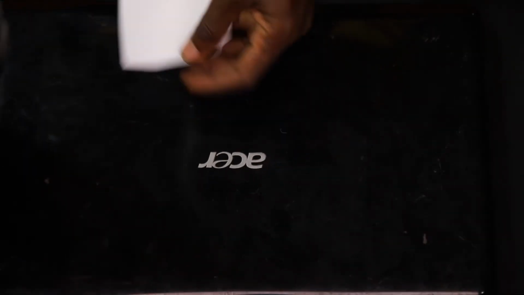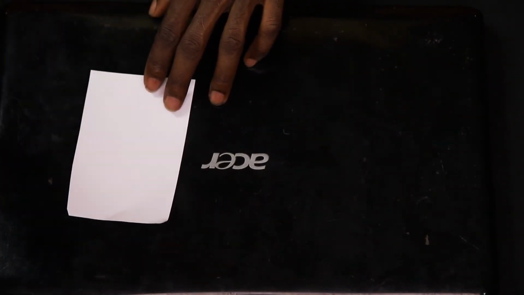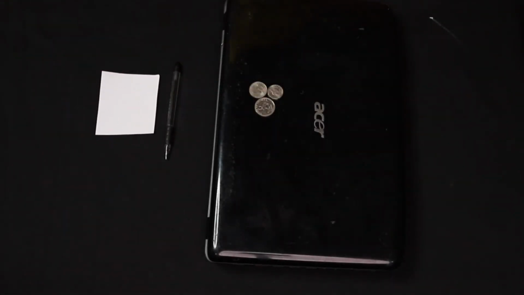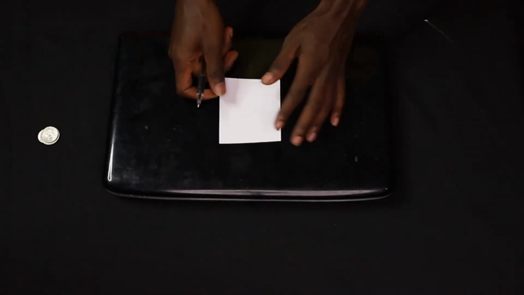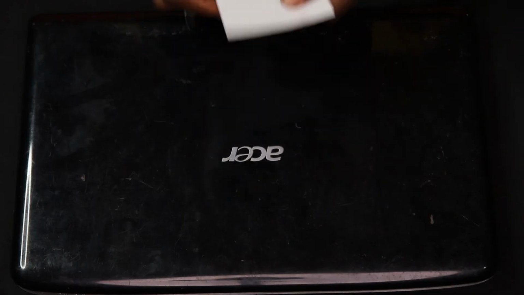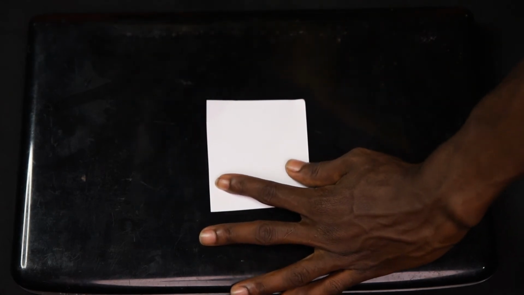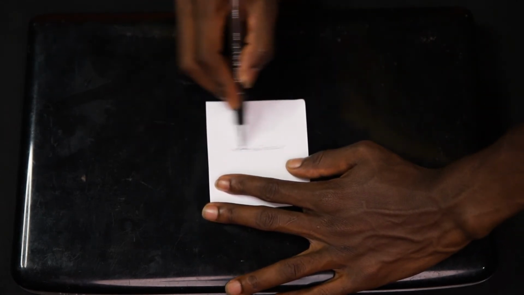I take a coin, I place the paper over it, and I rub gently with my pencil. The impression it creates on the paper is called frottage printing. Now, let's move on to the practical section of frottage printing. Place our paper over a textured surface and rub gently.